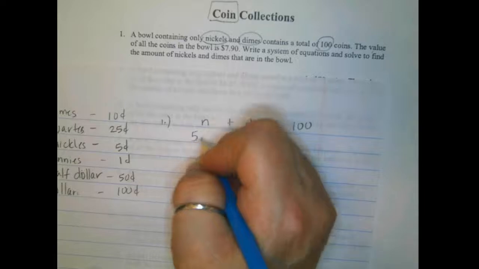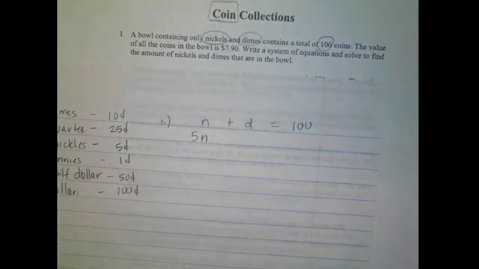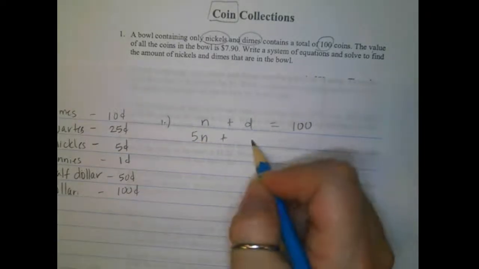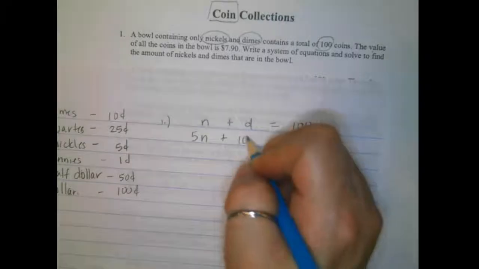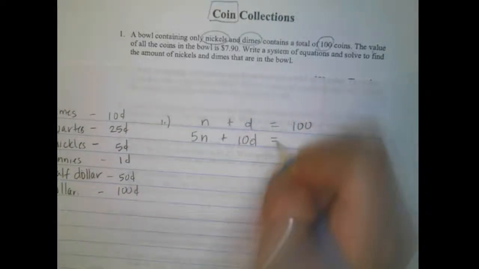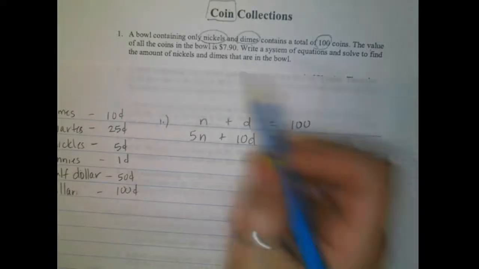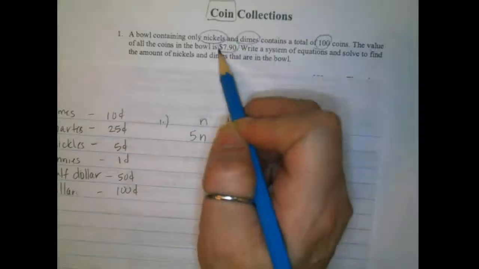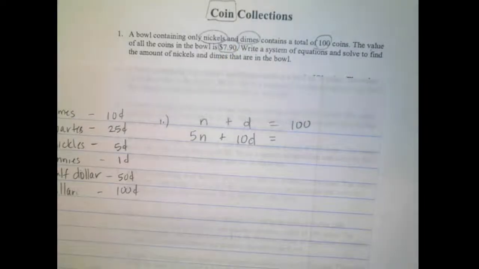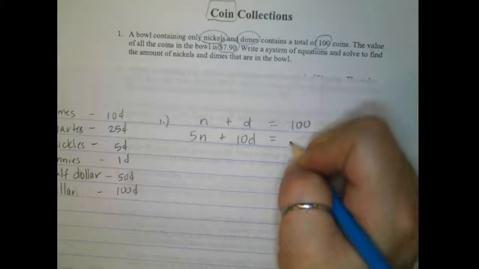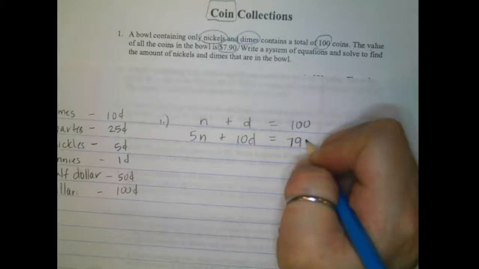So 5 times the number of nickels. And how much is a dime worth? And 10 times the number of dimes is going to be worth how much? $7.90. So I'm going to call it pennies, and I'm going to turn it into 790.